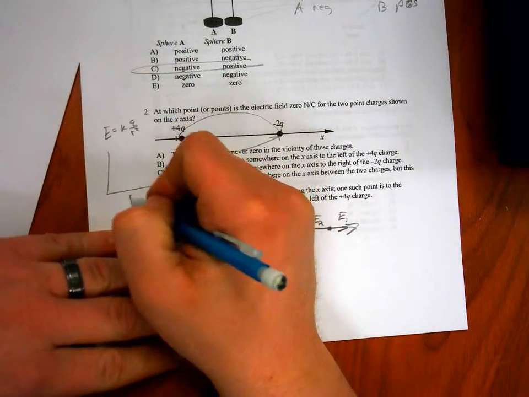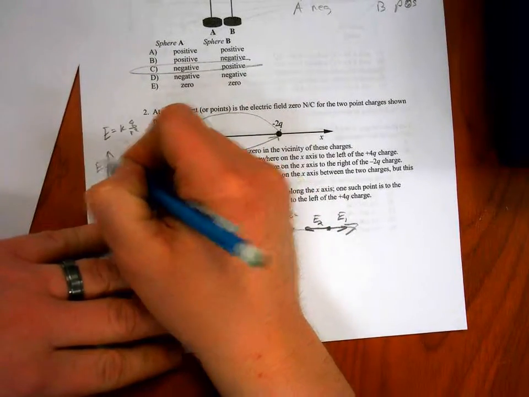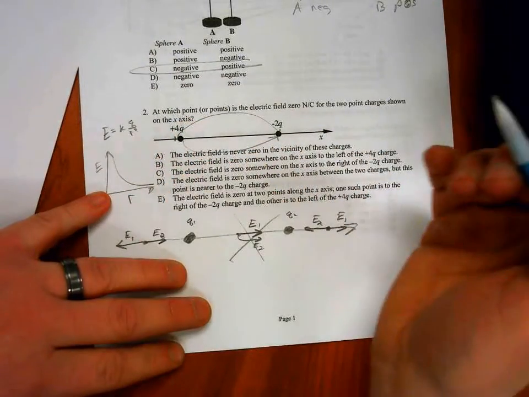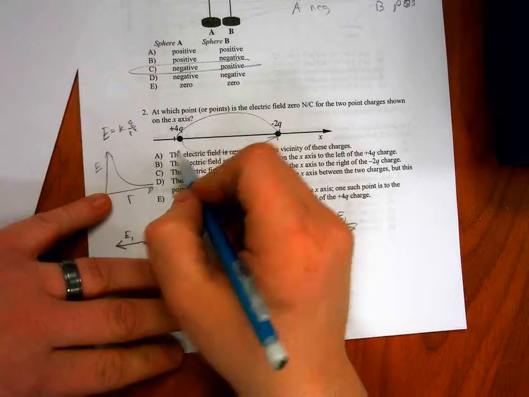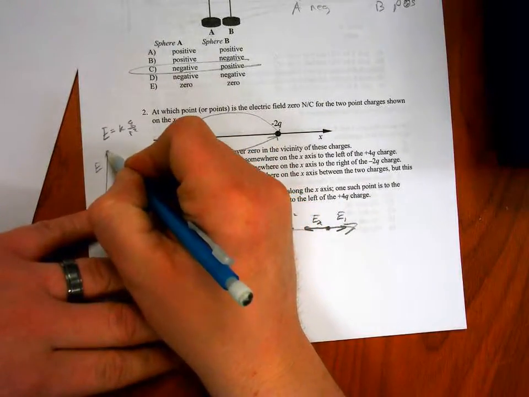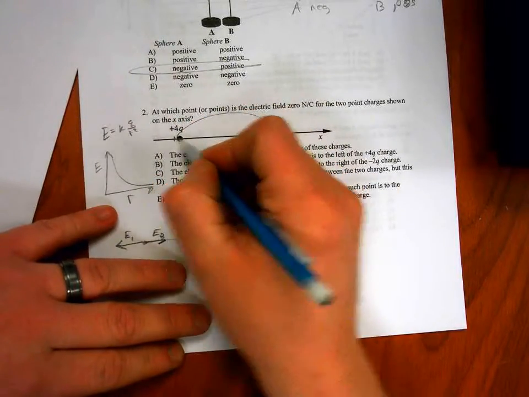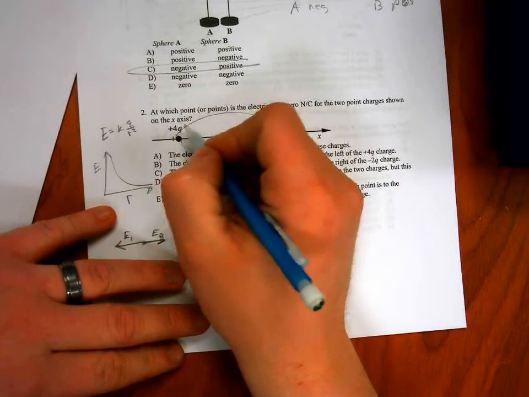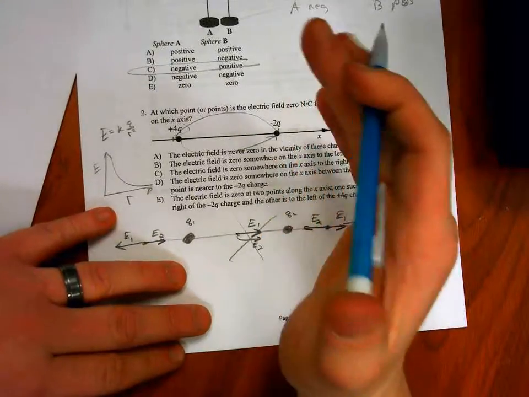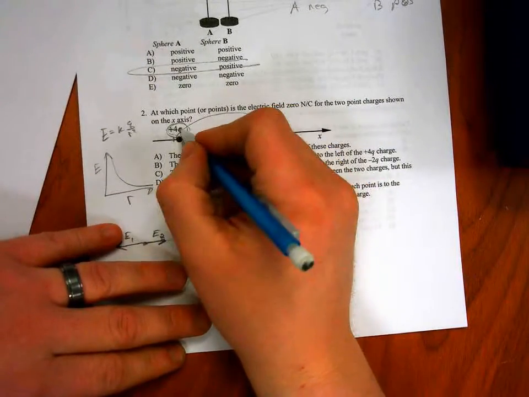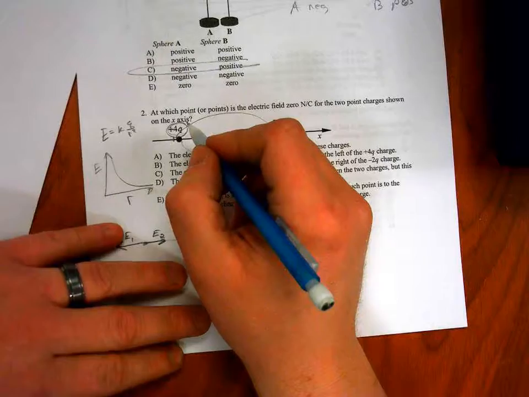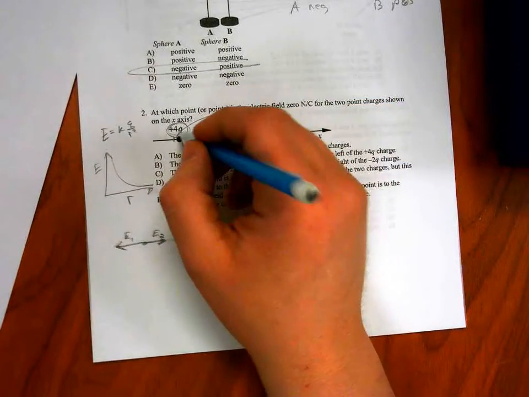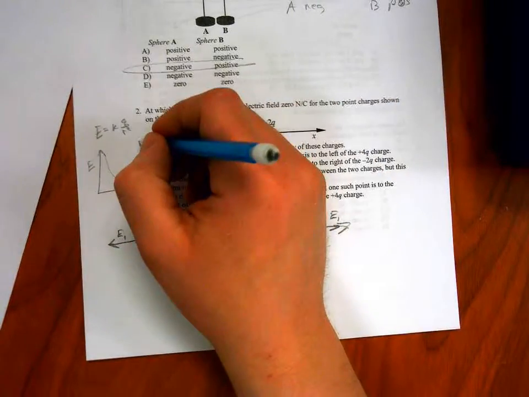Because if this is r and this is field strength, it's one over r squared law. As you get closer, the electric field blows up. The problem is you're still way far away from this one, and compounding it all, this has twice the charge, so already the field is going to be twice as high from this one. So you will never be able to cancel out this field with this charge being on this side.